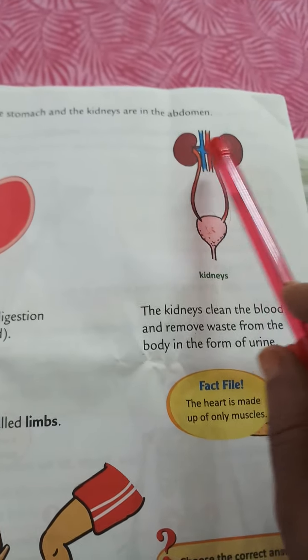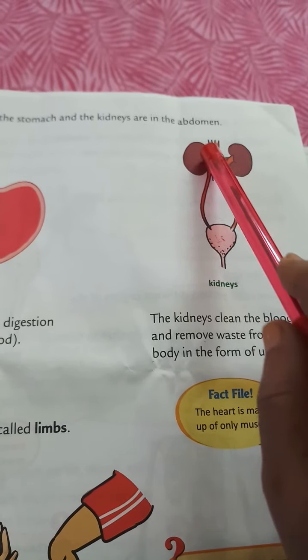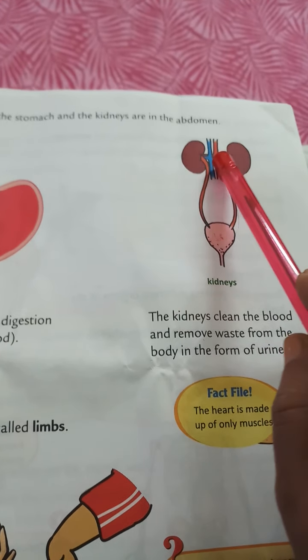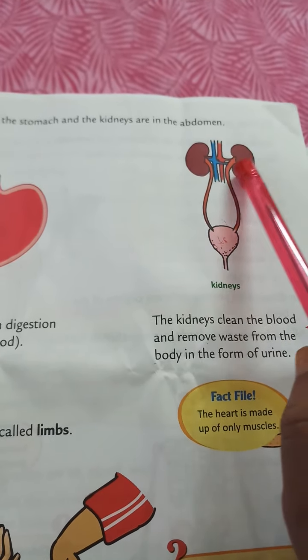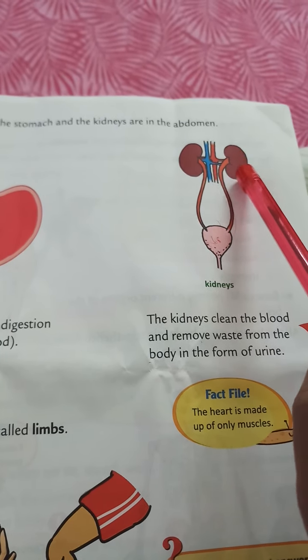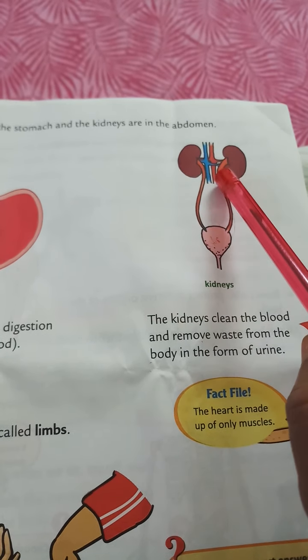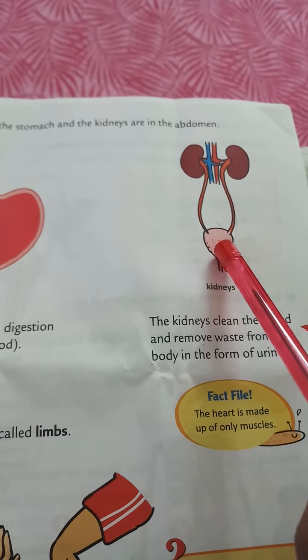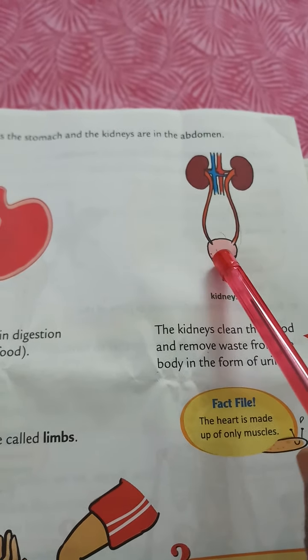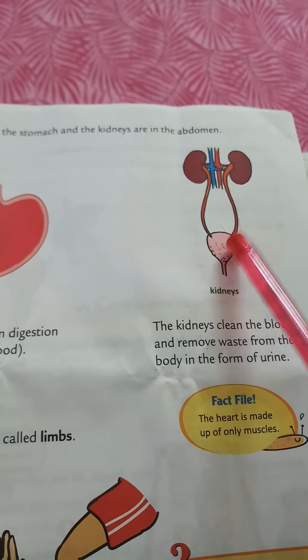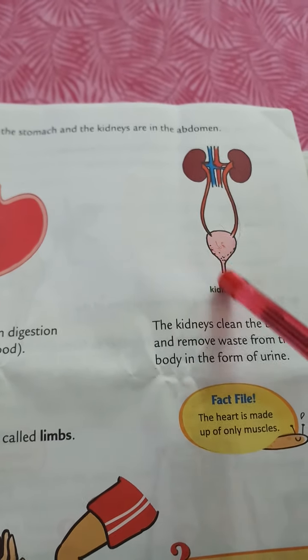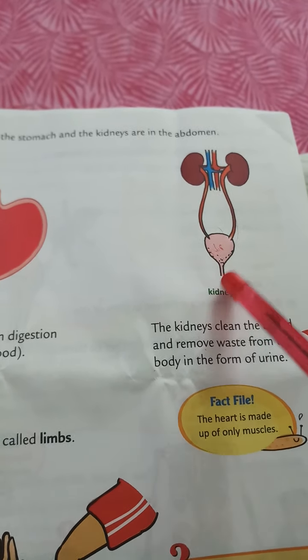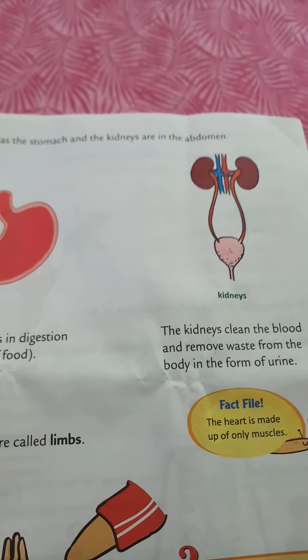The blood vessels carry blood through the kidney, which filters or removes all the waste and collects it with urine. Urine will be collected in the urinary bladder. When it fills, our body will urinate it outside so that we can remove the waste from our body.